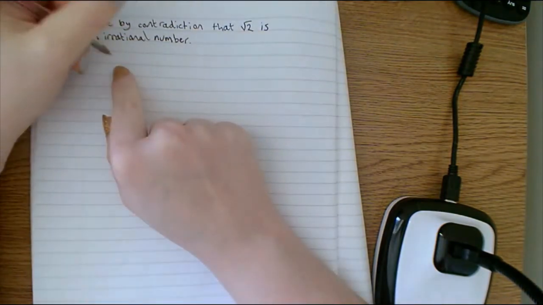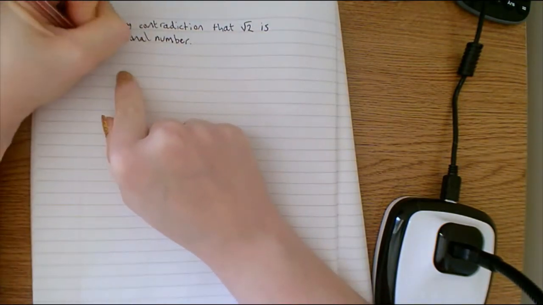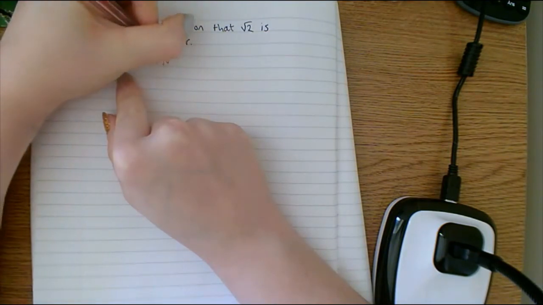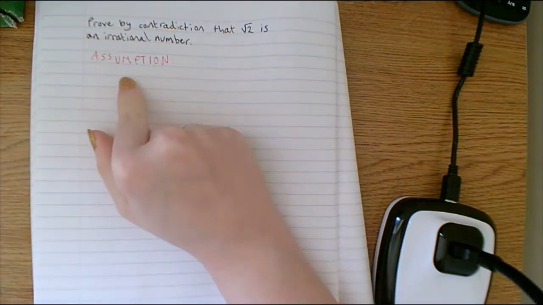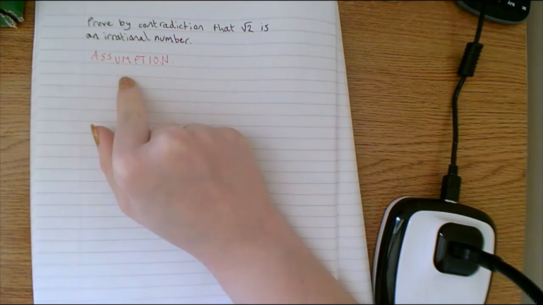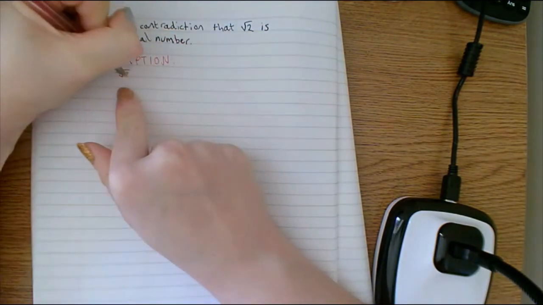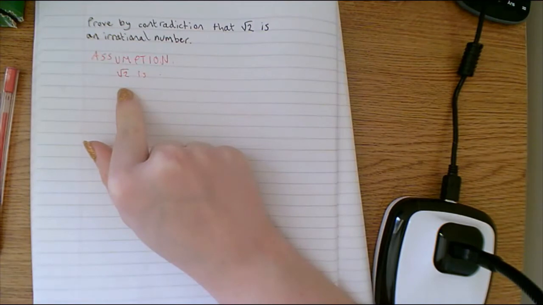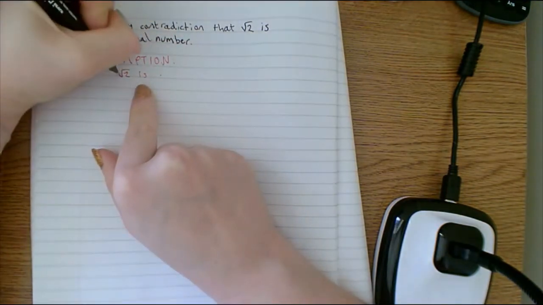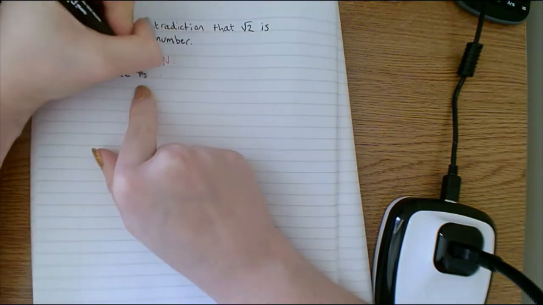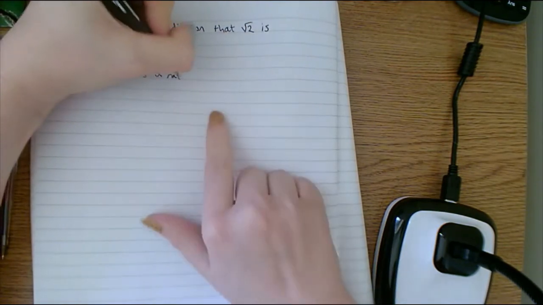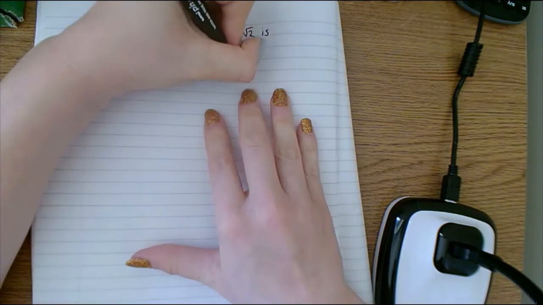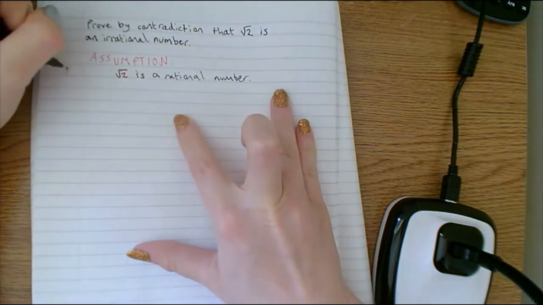So first of all, we're going to make our assumption, which is like our contradiction of the original statement. So our assumption would be that root 2 is not an irrational number, that root 2 is a rational number. That's what I'm assuming.